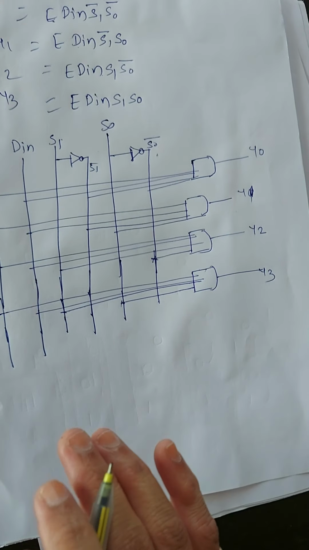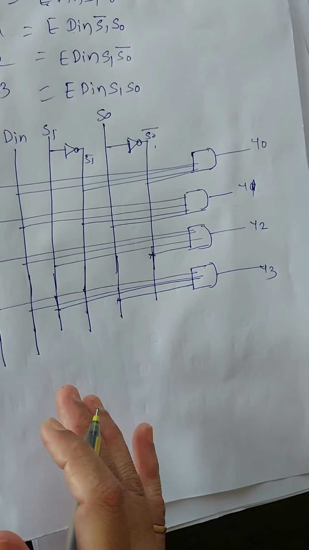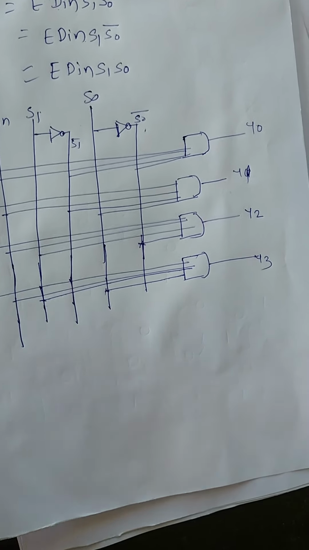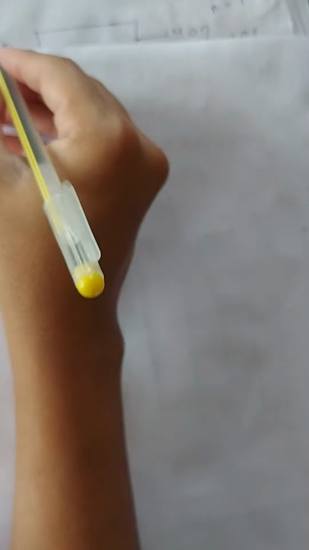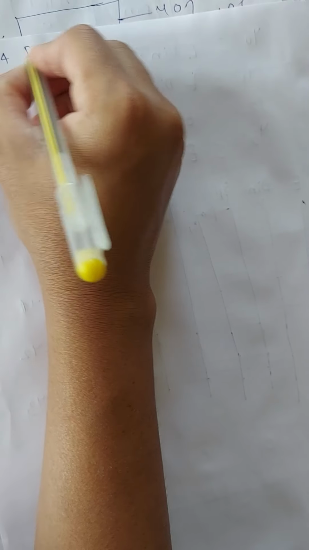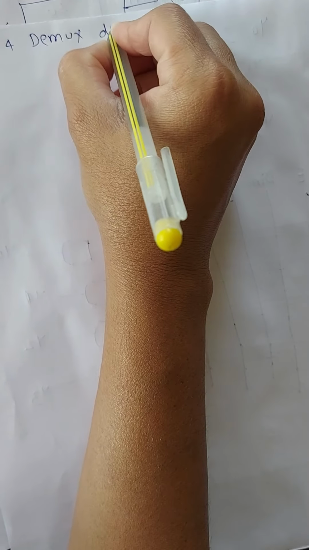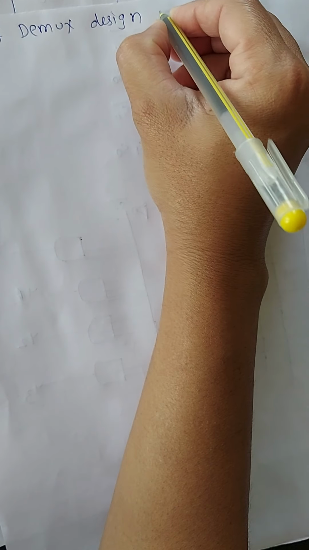In this, one question is asked: implement the equations using NAND gates. The question asks for a 1:4 demux design using NAND gates.